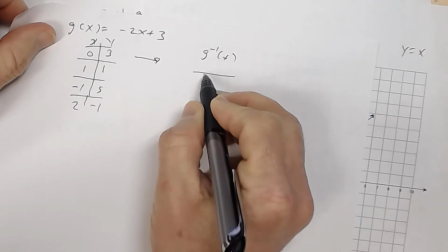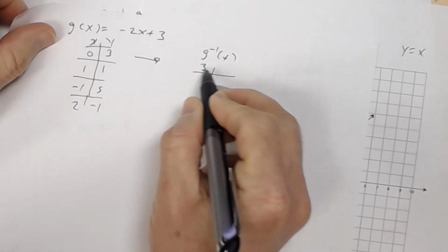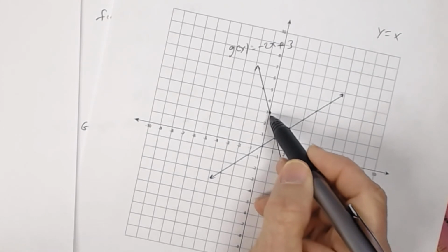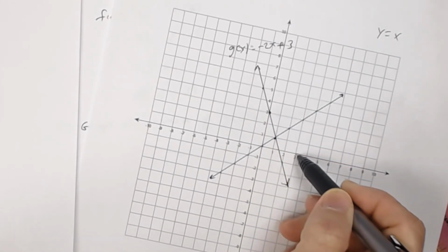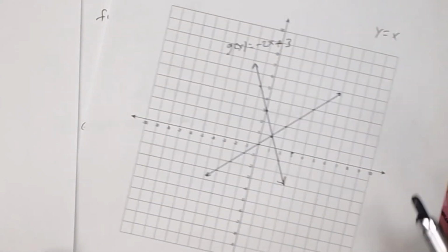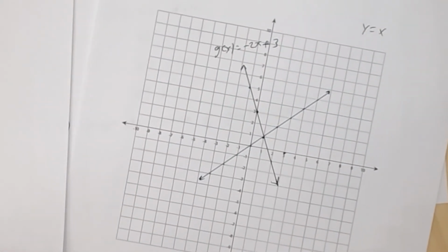What point would be on the inverse? Well, the point 3, 0, right? So let's plot the point 3, 0. So if this is 0, 3, then we're going to plot the point 3, 0 right here. All right, and remember we talked about this as well in one of our previous lessons.